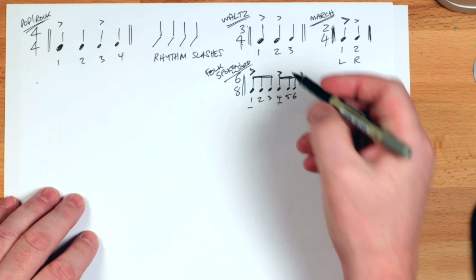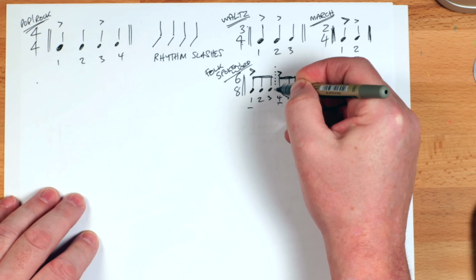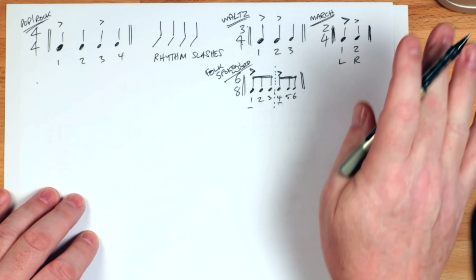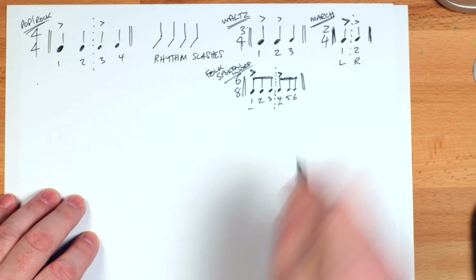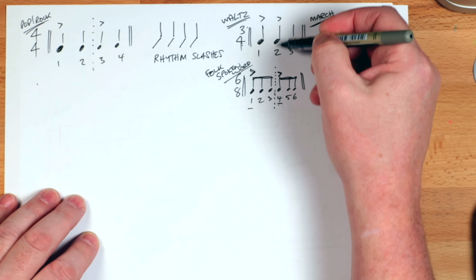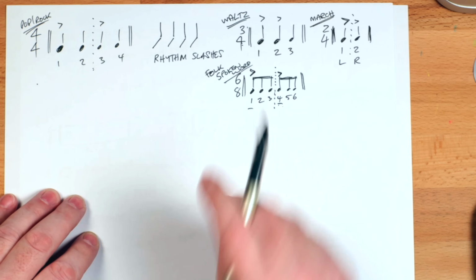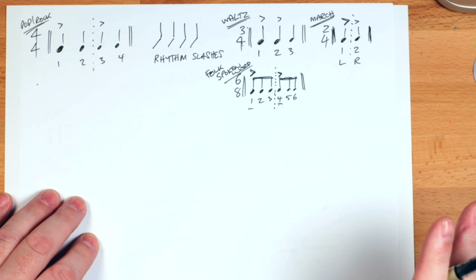And that happens here in this 6/8 as well. Doesn't happen in the waltz. That's a different set of rules, but it happens there. And it happens in that 2/4, because it can't happen on this beat here. It would split the note in half and then we're into a different territory.